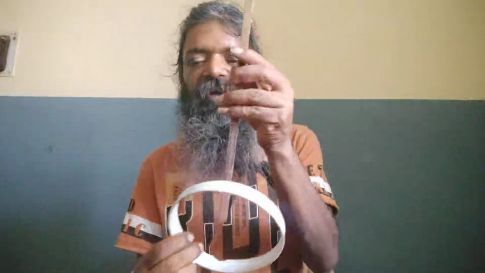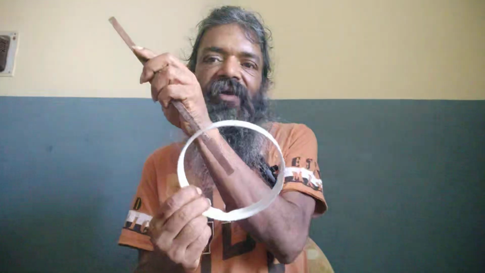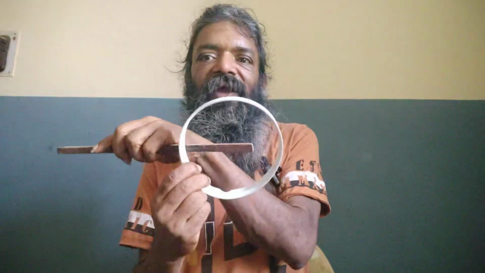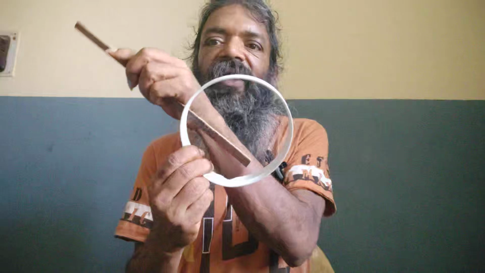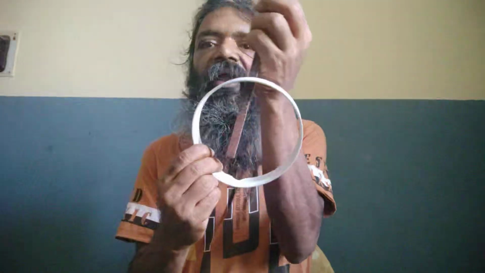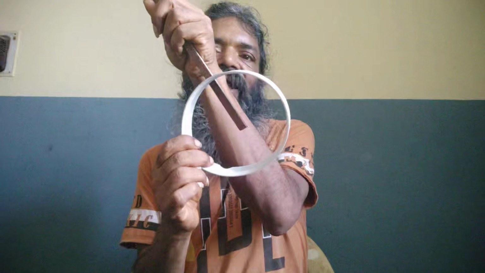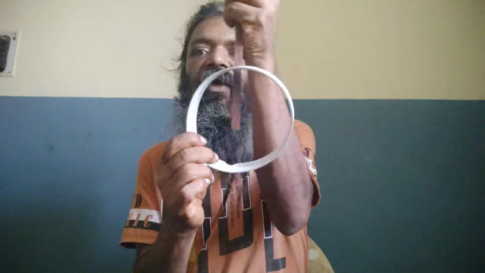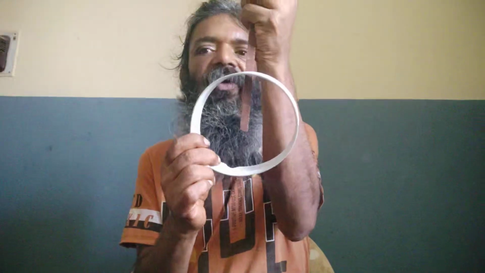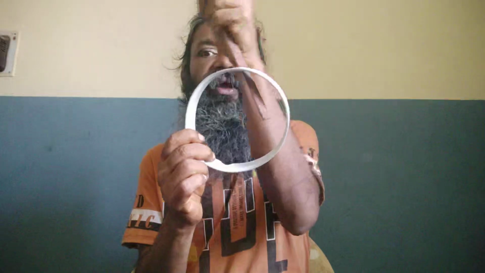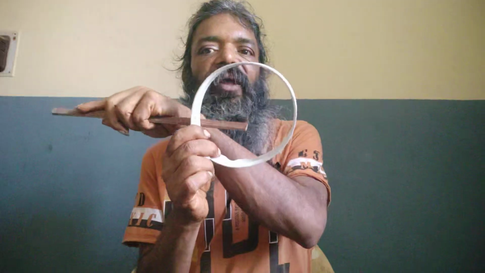If this is the center, then the position vector here is this. So the position vector keeps changing as you move along the circumference. At any moment, if this point is (x, y), then the position vector is xi plus yj. Here, when x is 0, the position vector is yj. Here, when y is 0, the position vector is xi.